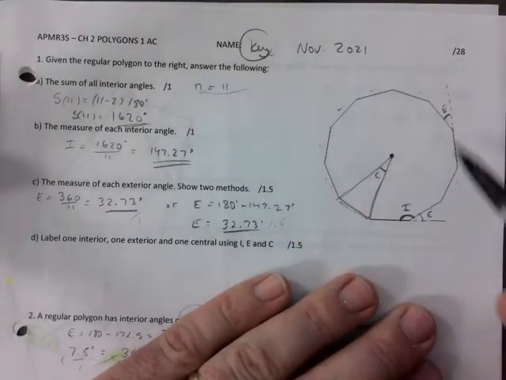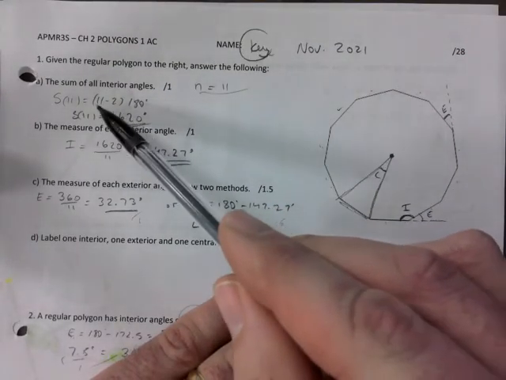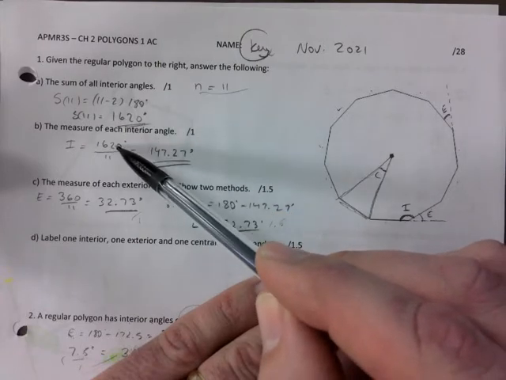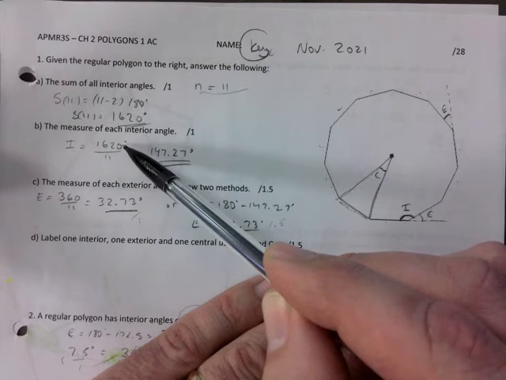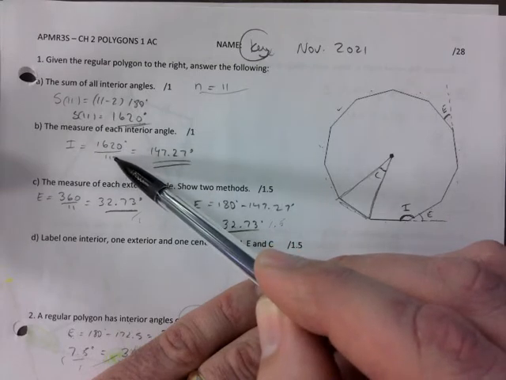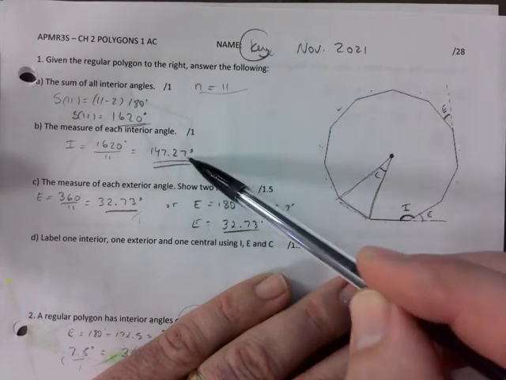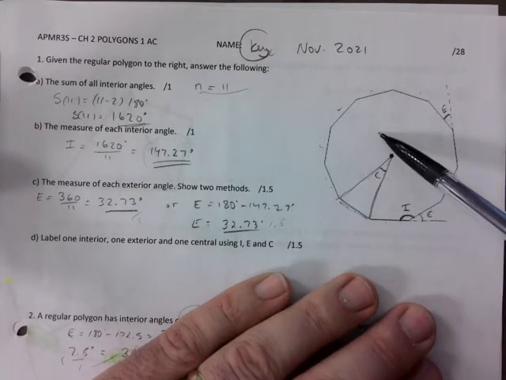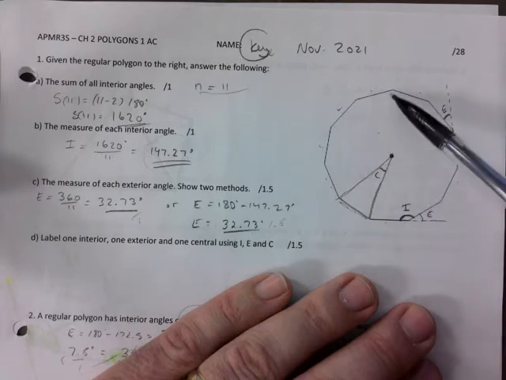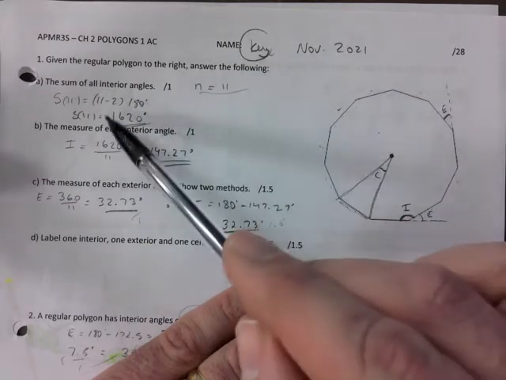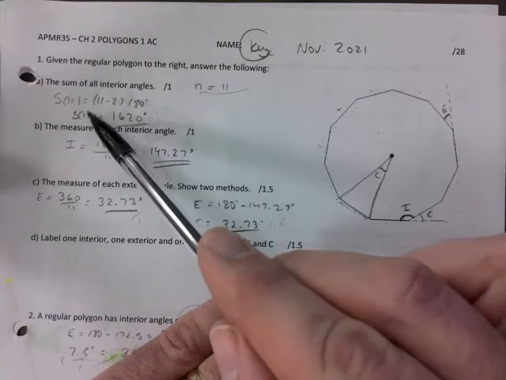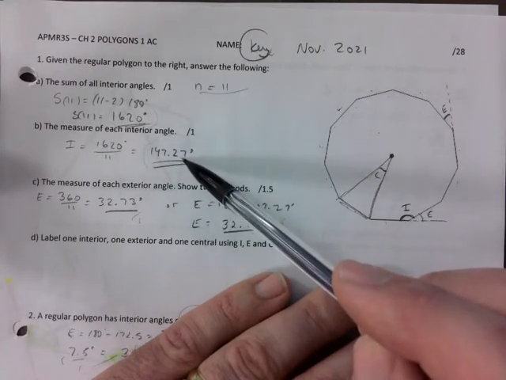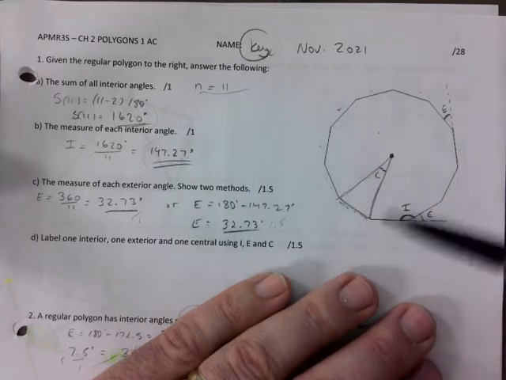The number of sides would be 11, right? So it's 11 minus 2 times 180, which is 1620. The interior angle is really taking the 1620 and dividing it by 11. This, ladies and gentlemen, is only true if it's a regular polygon, right? If it's not regular, we cannot assume that every interior angle will be the same. But the sum formula works for any polygon, right? This only works if it's regular. Just putting it out there.